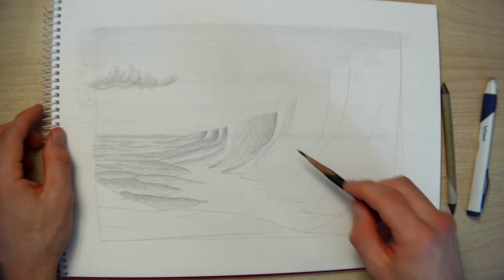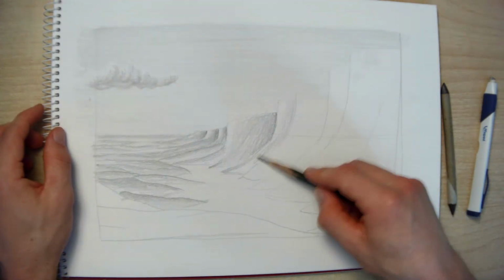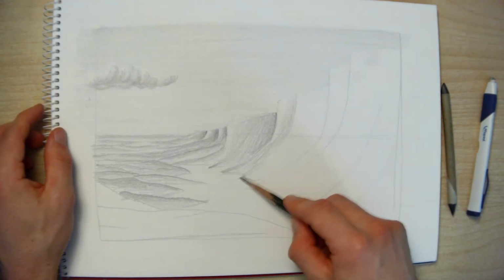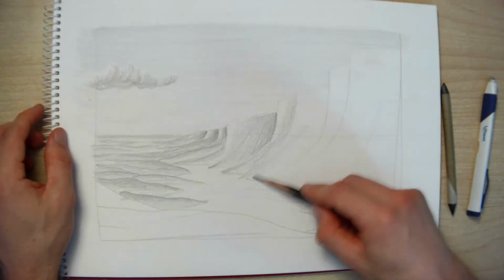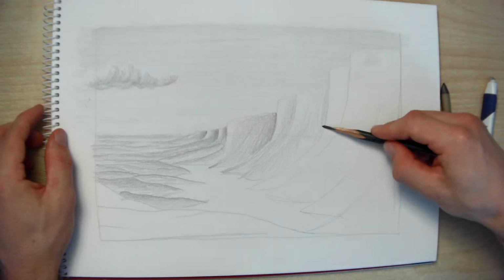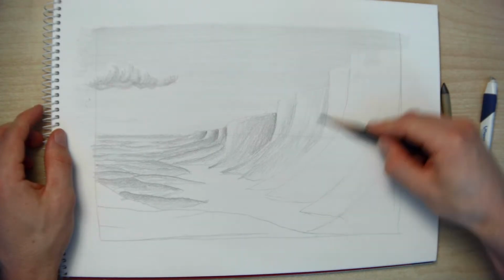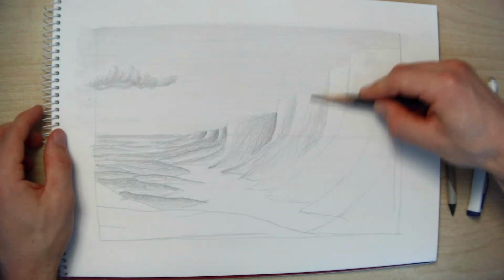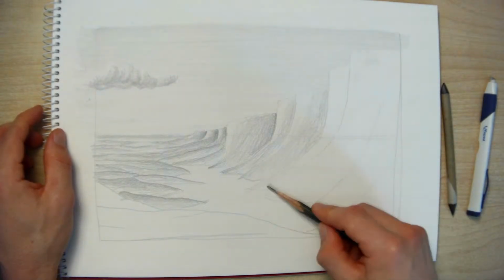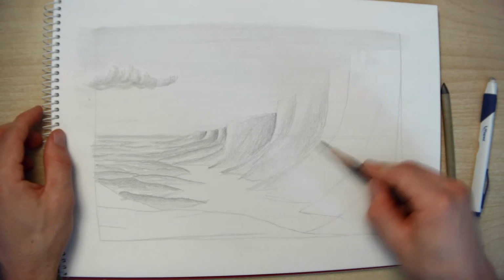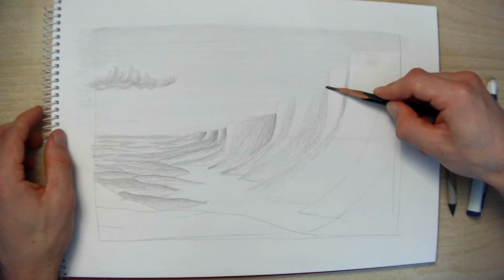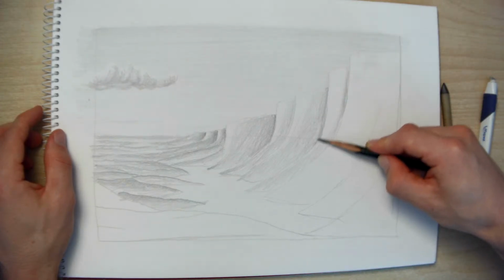Still using the HB pencil, I just continue this for the entirety of the cliff. Going up right there. Right here as well. Maybe even darker here.